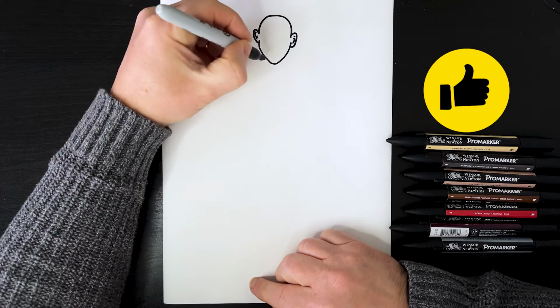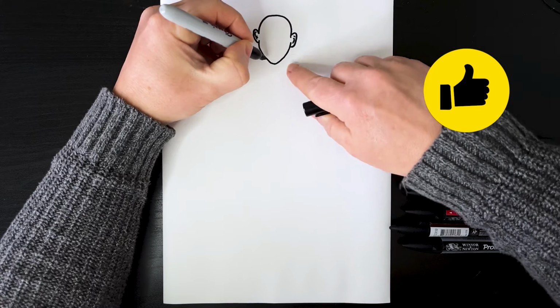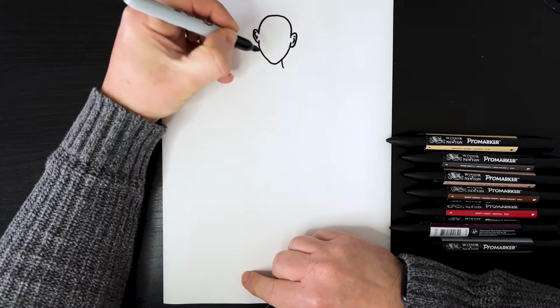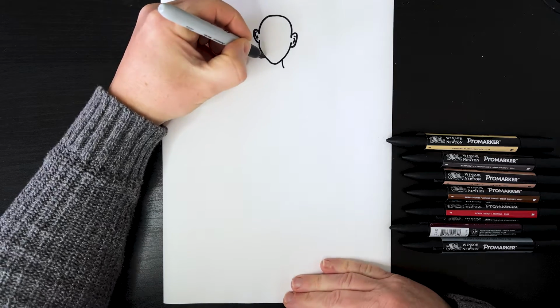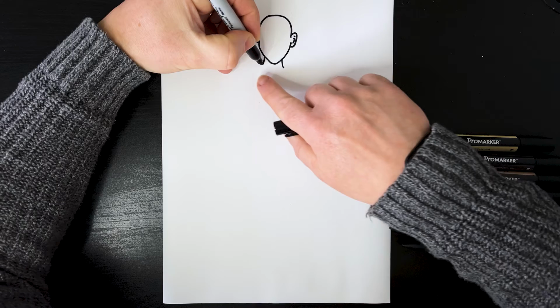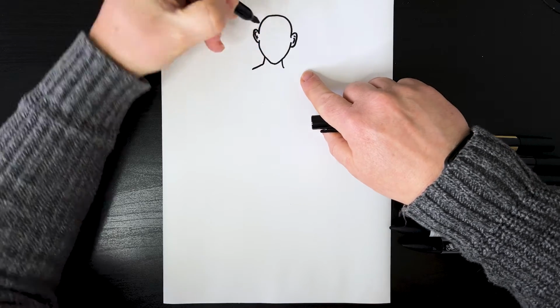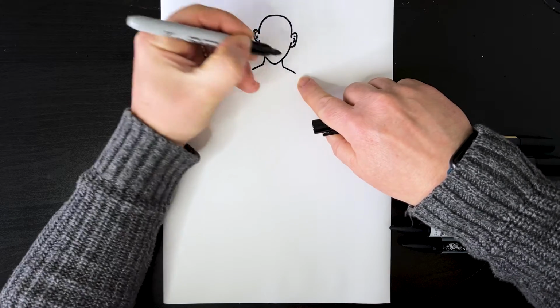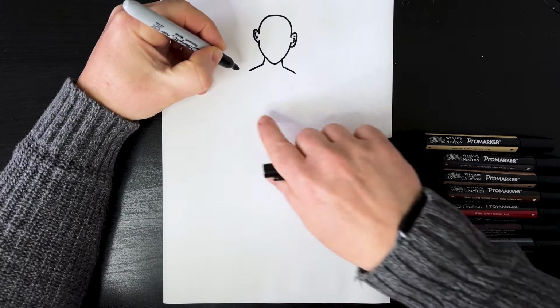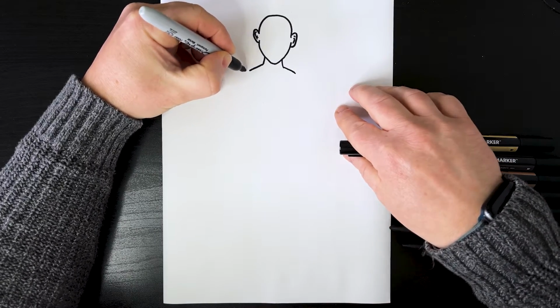Okay, then we can do the neck. So that kind of curves out from the jawline area. So we've got one little line that comes out there, and then one that kind of curves out from there, okay? Little shoulder areas, so the area before the shoulder, just a couple of diagonal lines down, okay?